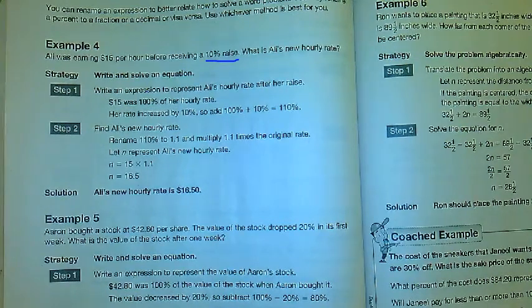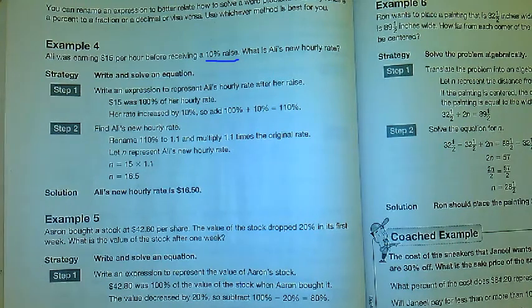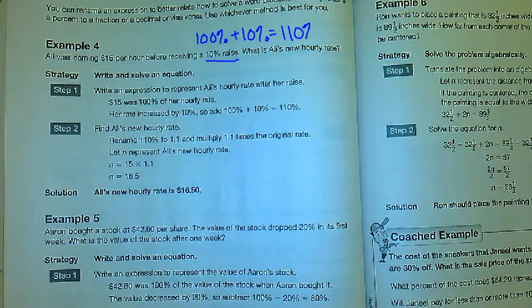So this means that we have 100% plus 10% more. So this is 110% or 1.1. Hey, remember, we never use percents in an equation.